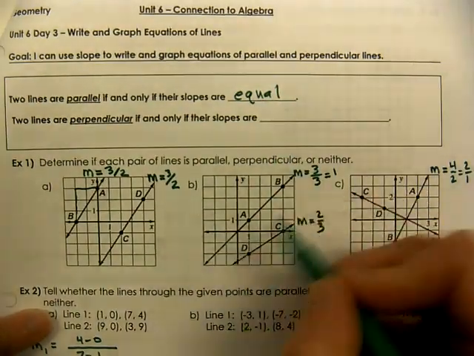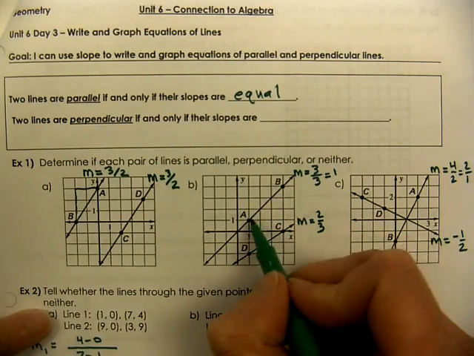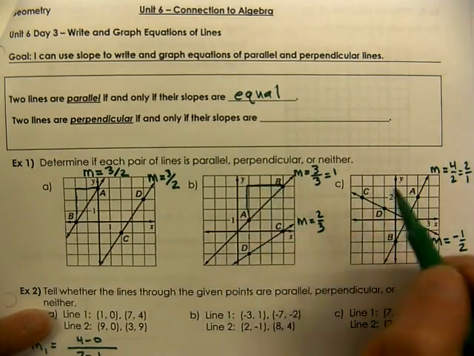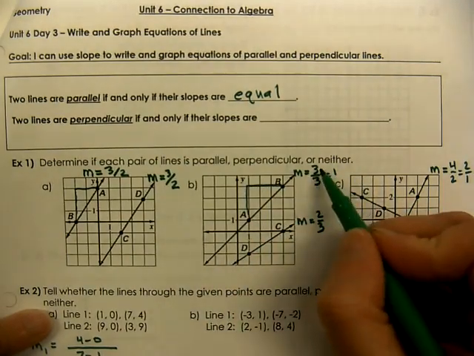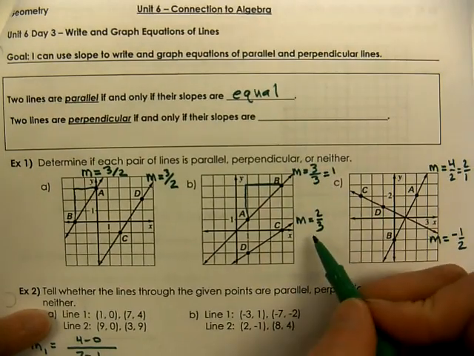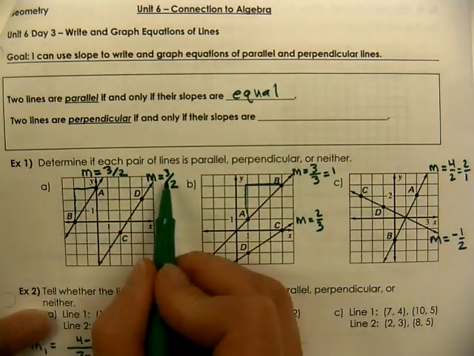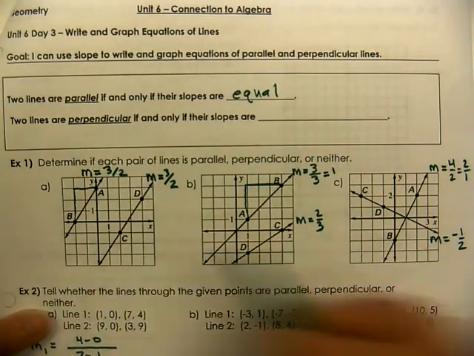You can see in the second picture, it looks like these lines are not parallel, and if you check the slopes, again, you can look at rise over run, we have a slope of 3/3 as opposed to a slope of 2/3. So clearly they are different. They are not parallel. So yes, slopes that are the same means the lines will be parallel.